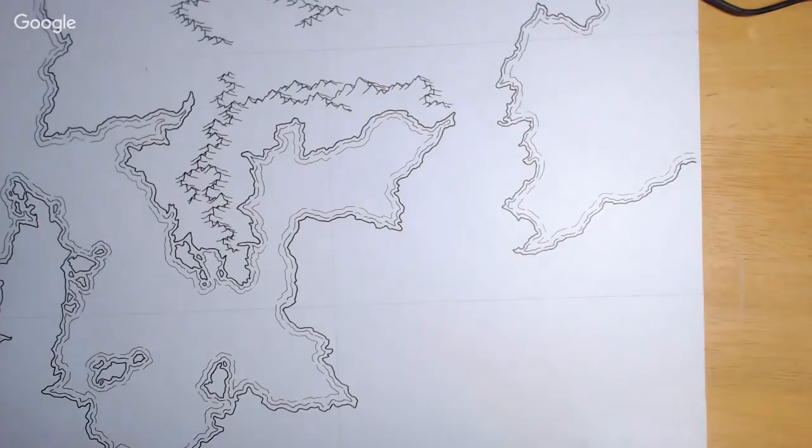Someone mentioned that I should do a mountain making tutorial with shading, which I thought was a good idea. Maybe I'll do that at some point in the future.